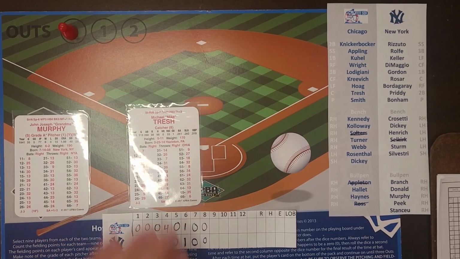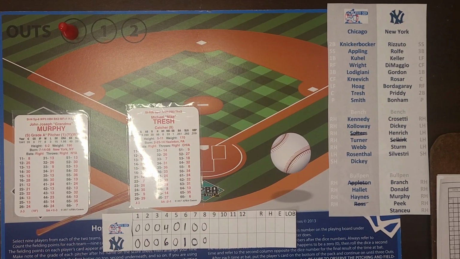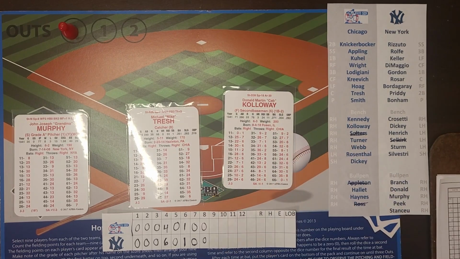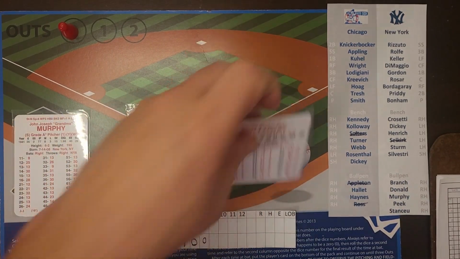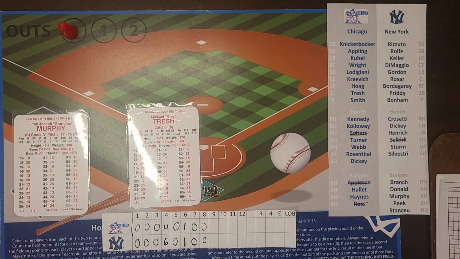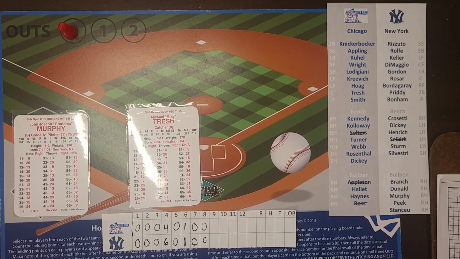Mike Tresh will lead it off, and he'll be followed by a pinch hitter for the White Sox. And we'll see who that's going to be. Best hitter they have on the bench is going to be Cab Calloway. So Cab Calloway will pinch hit for the pitcher Appleton. Calloway.